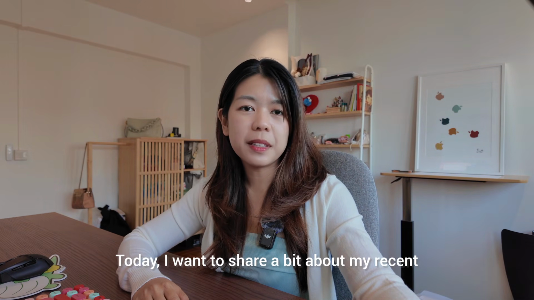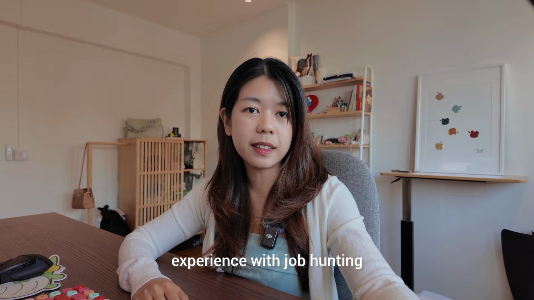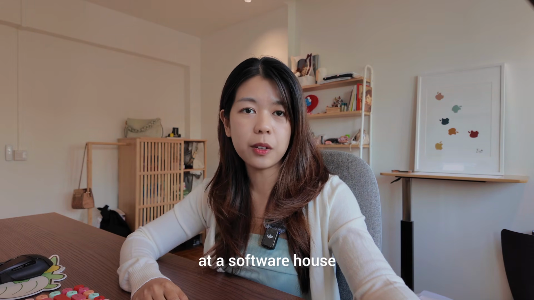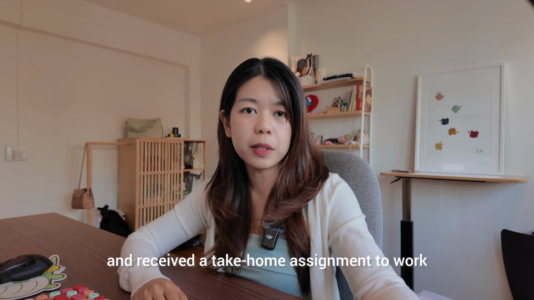Today I want to share a bit about my recent experience with job hunting. So I applied for a software engineer position at the software house and received a take-home assignment to work on a .NET Core app. So here is the background of the program.